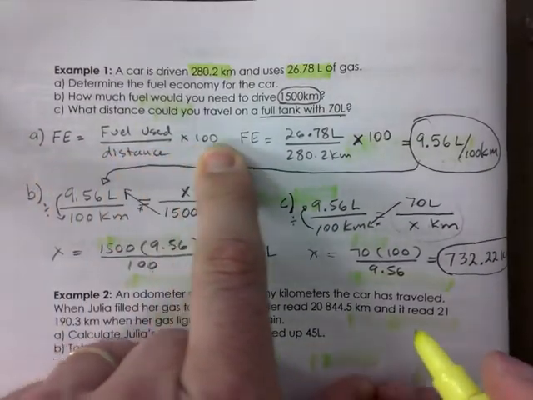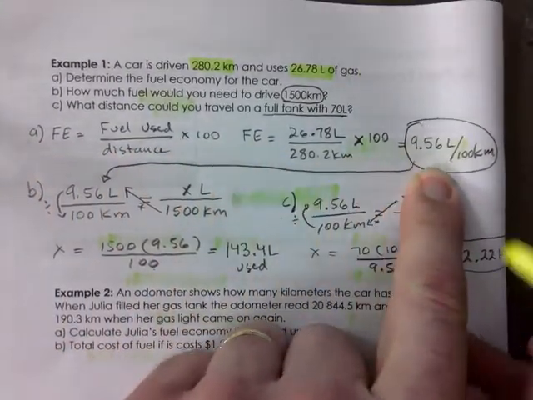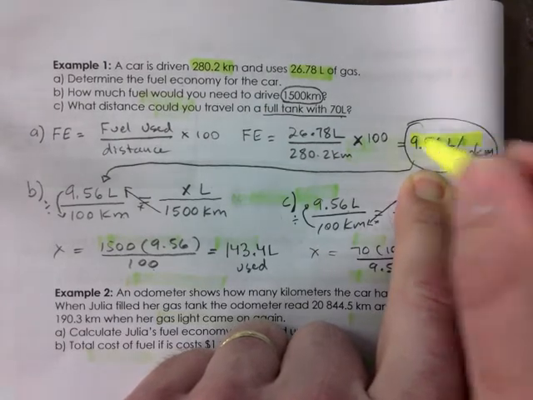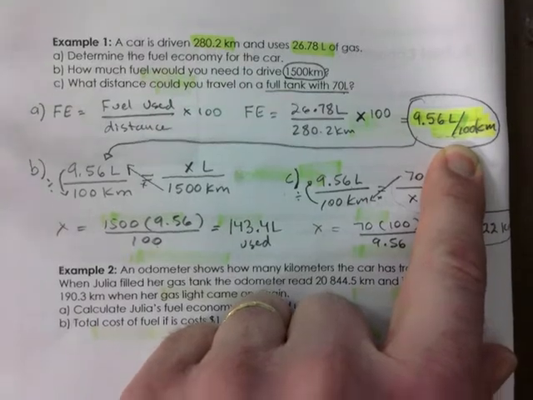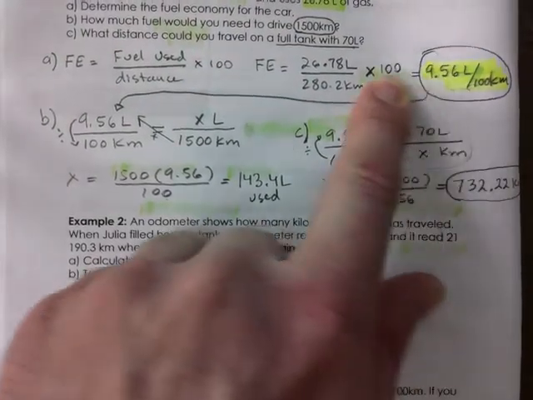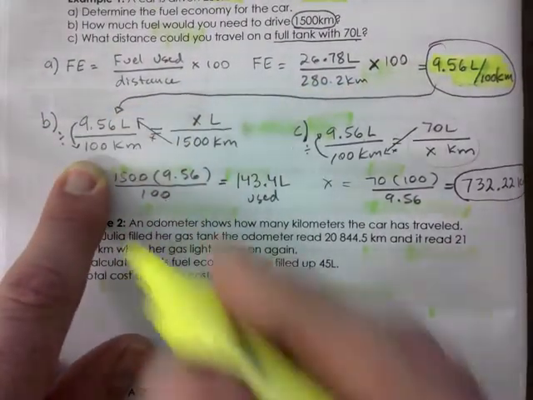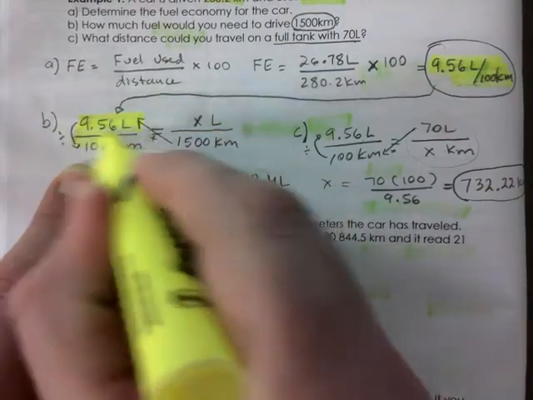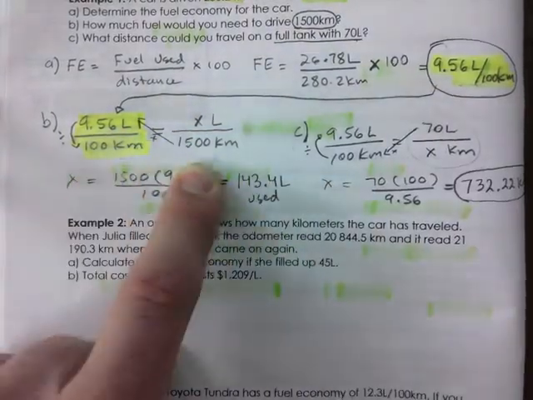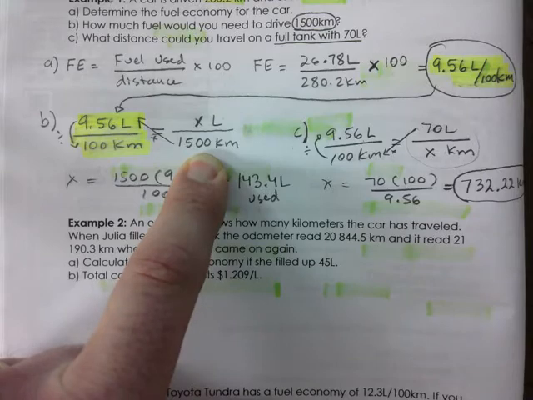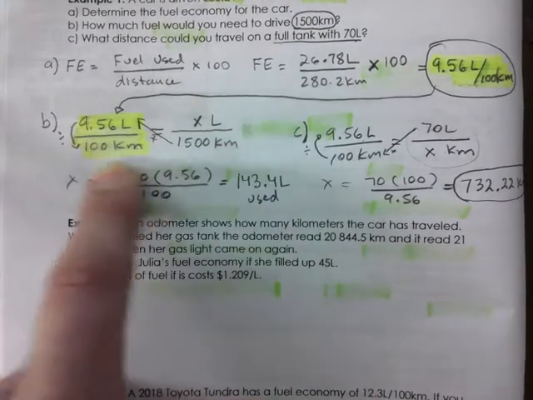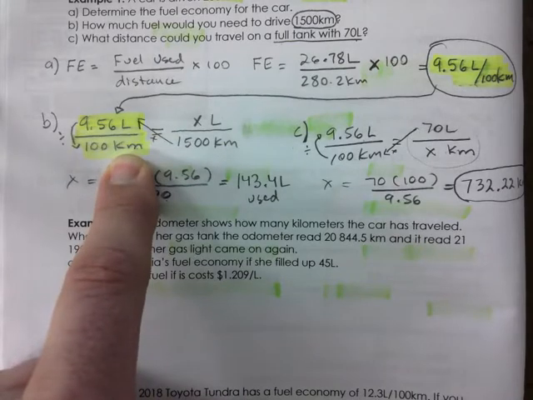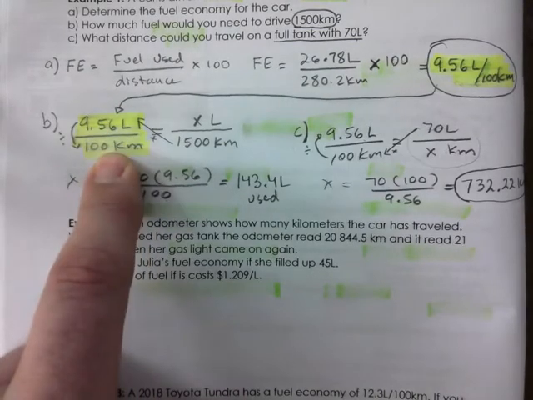When you're finding, sometimes you have to calculate the fuel economy. Once you have that fuel economy, you can do a bunch of things with it, right? That fuel economy is where I start. If it ever asks you, hey, if you were to drive this distance, how much fuel would you need? You just set up a proportion and then solve, right? But you start with a fuel economy.